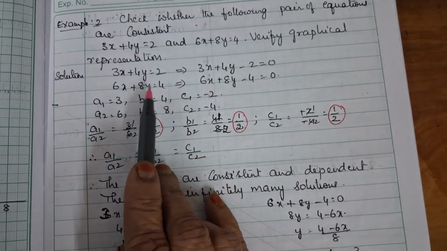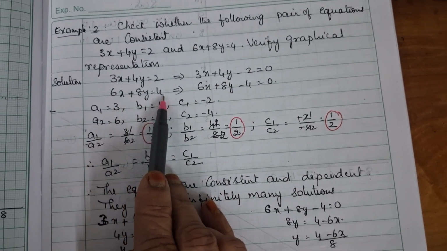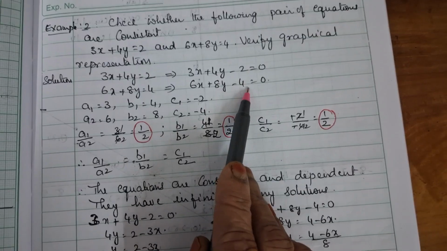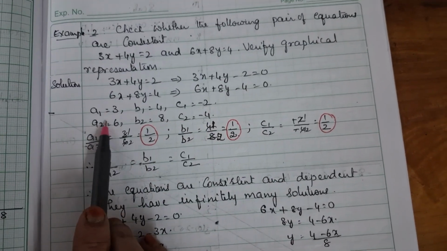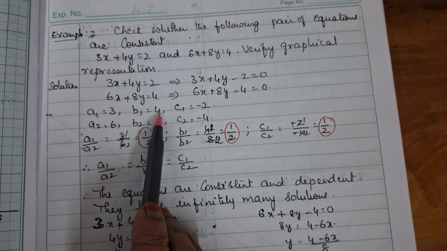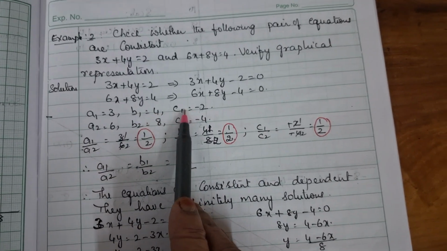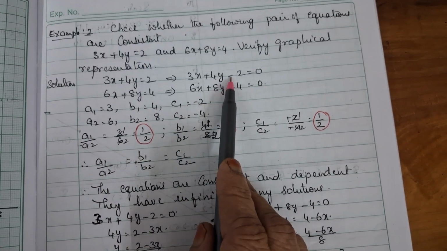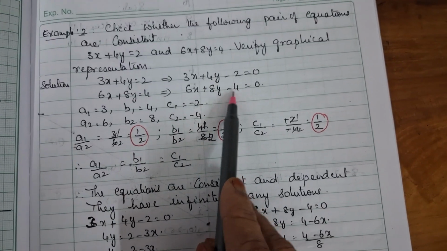So the solution is 3x plus 4y is equal to 2, means 3x plus 4y minus 2 is equal to 0. 6x plus 8y is equal to 4, 6x plus 8y minus 4 is equal to 0. So a1 is 3, a2 is 6, b1 is 4, b2 is 8, c1 is minus 2, c2 is minus 4.